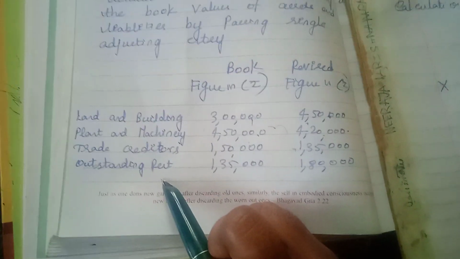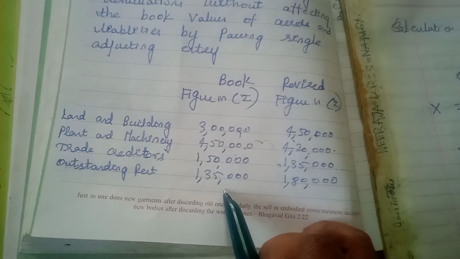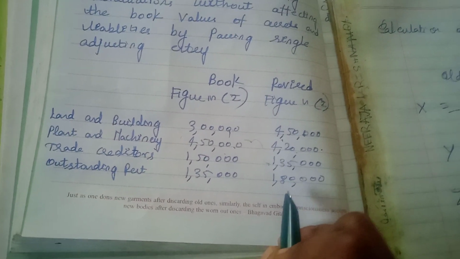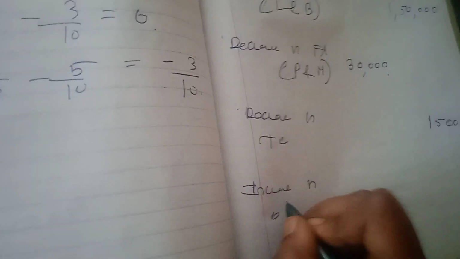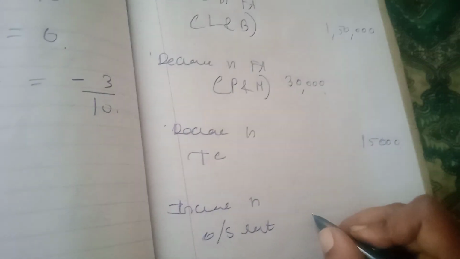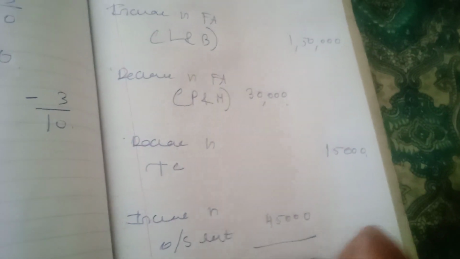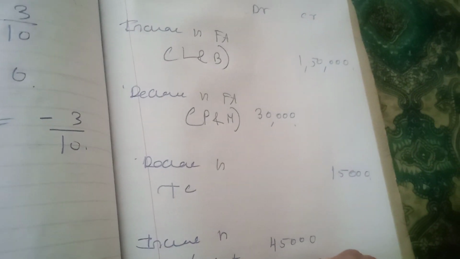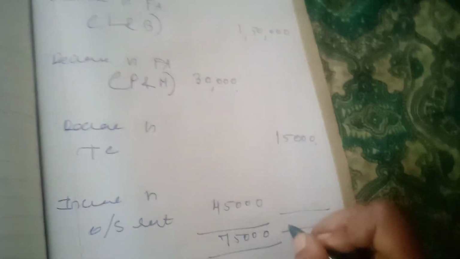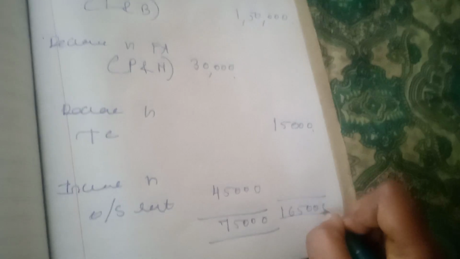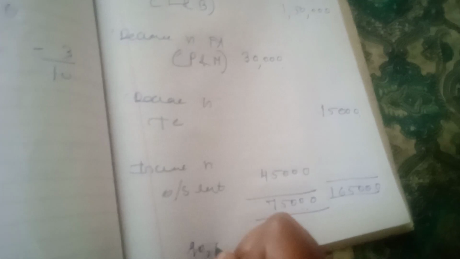Next, outstanding rent. Outstanding rent is also a liability. It has been increased from 1,35,000 to 1,80,000. So, increase in outstanding rent, increase in liability comes under debit by 45,000. Now, we have a total of 75,000 on the debit side and a total of 1,65,000 on the credit side. So, when we find the difference, it comes to 90,000.